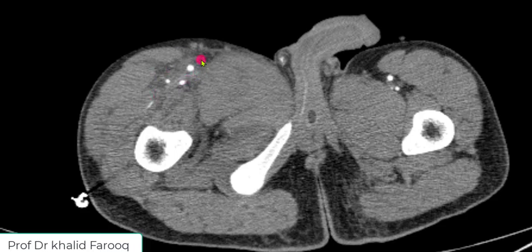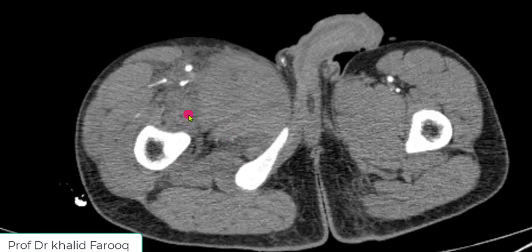Diffuse post-traumatic inflammatory changes are noted around this region. We can compare superficial femoral artery with the deep, and surrounding fat planes are clear on left side. Similarly, we can also compare muscles around femur, and here we can see there is diffuse edema, especially in adductor compartment and along quadriceps muscles. Let's move down.